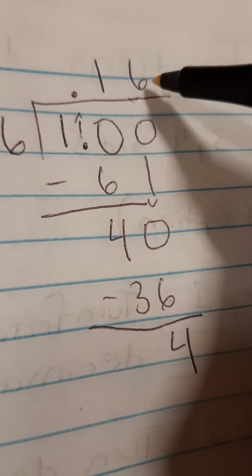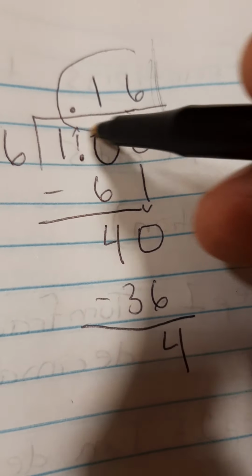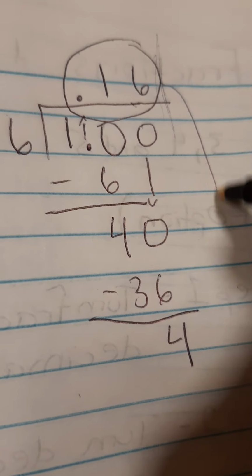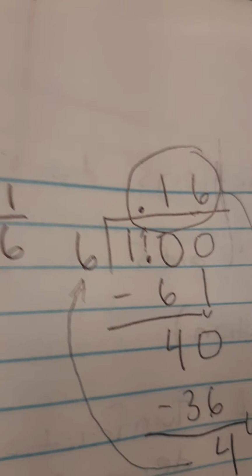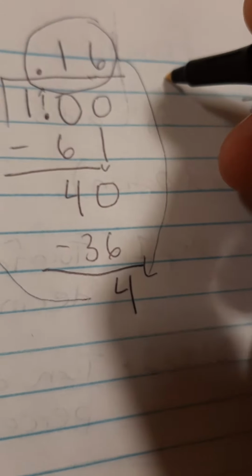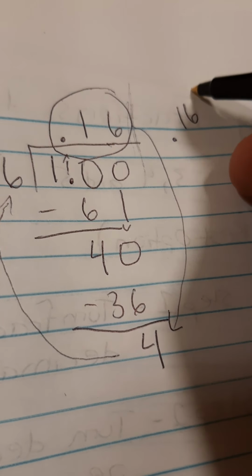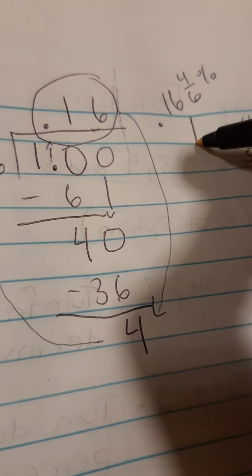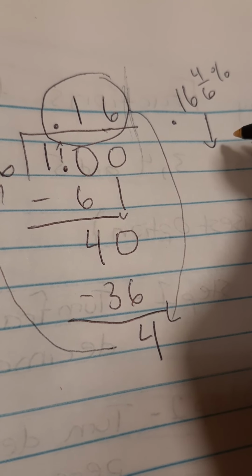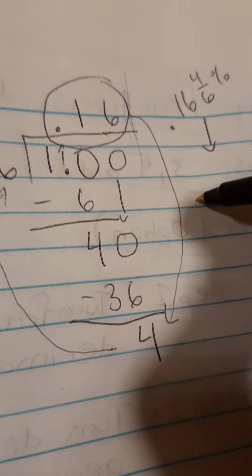Remember, we're now in a hundreds place. We stop right here. And we're going to say that this is our main number, right? And then numerator, denominator. So our answer is 16 hundredths and 4/6%, but we can reduce that 4/6, can't we? 2 goes into 4 2 times, 2 goes into 6 3 times.